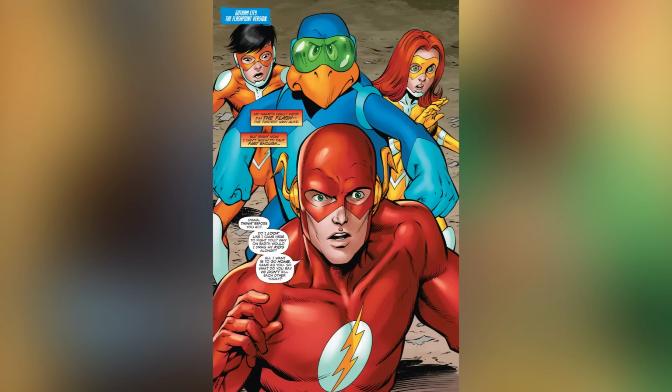Exactly. So there's some nice mirror plots going on here. Not long after this, Wally was seemingly killed. See, seemingly is an adjective we use a lot.